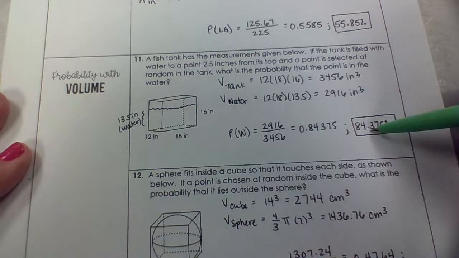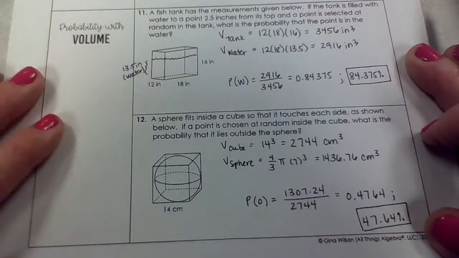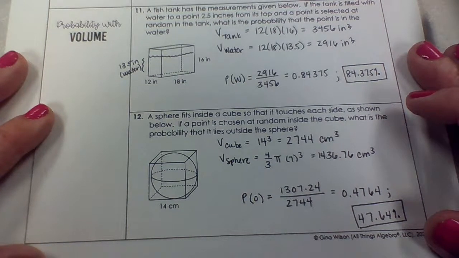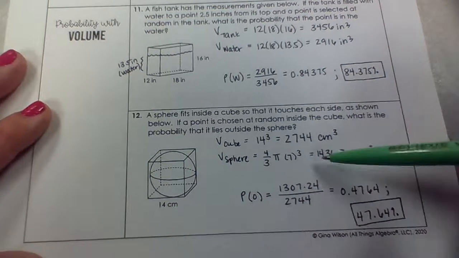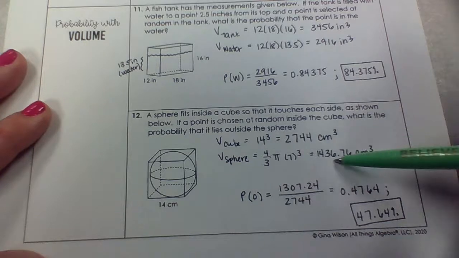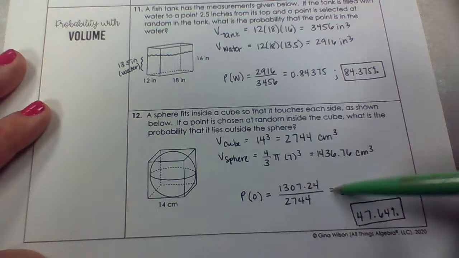Not bad. Okay, last one, volume of a cube, volume of a sphere. Okay, so it wants to know if a point is chosen at random inside the cube, what is the probability that it lies outside the sphere? So if it's outside the sphere, you had to find the volume of the cube, volume of the sphere, but you have to subtract them because we're talking about the leftover. And there's your percent right there.